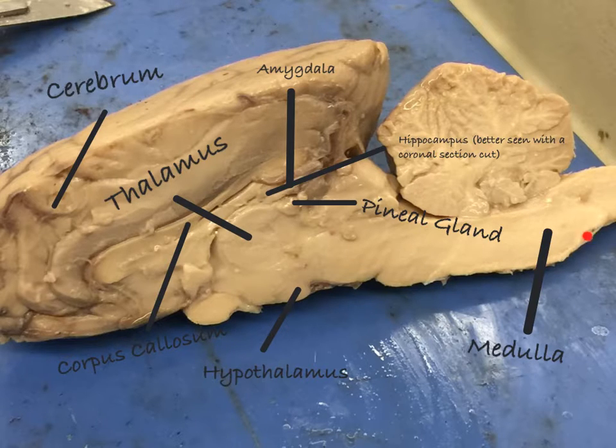After that, we have the medulla, which is at the base of the brainstem, which helps you to control your heartbeat and breathing. And then after we have the corpus callosum, which is right here, and it is a large band of neurofibers connecting the two brain hemispheres, and it carries messages between them.